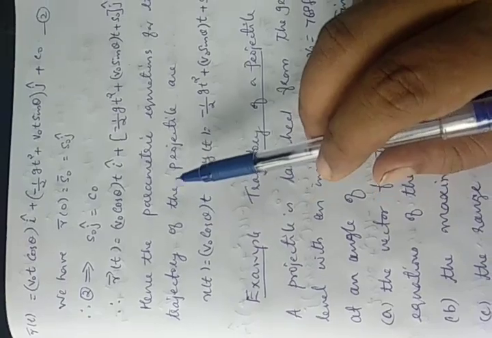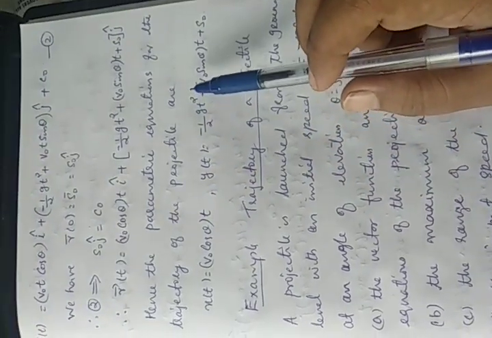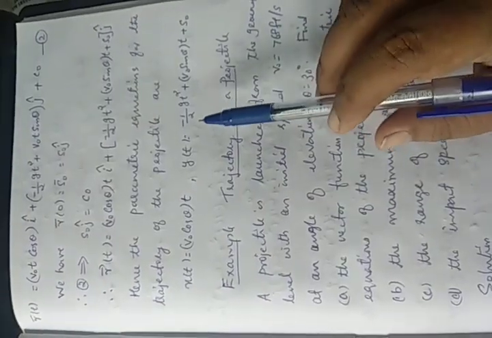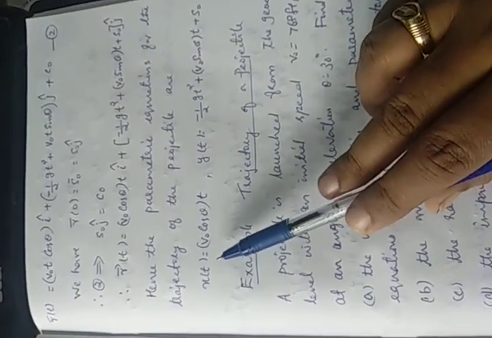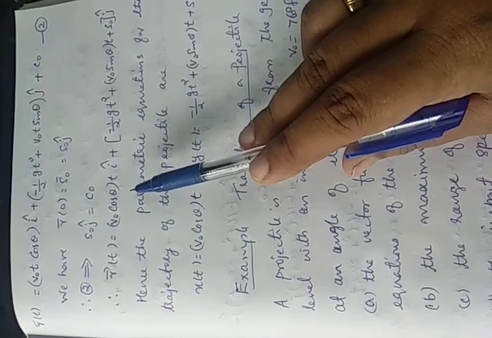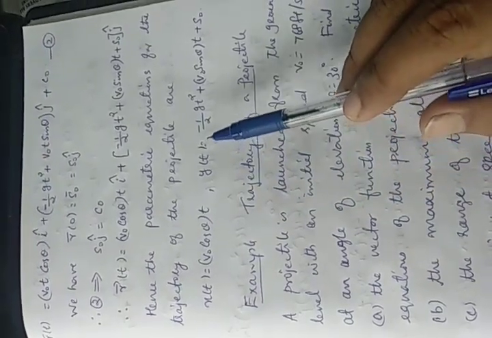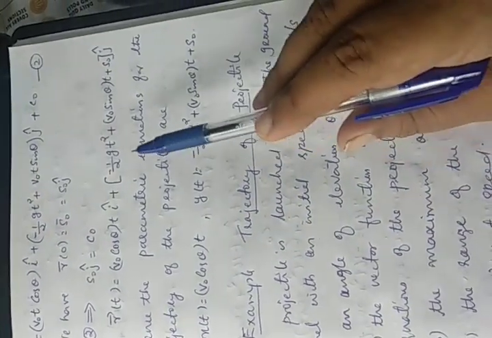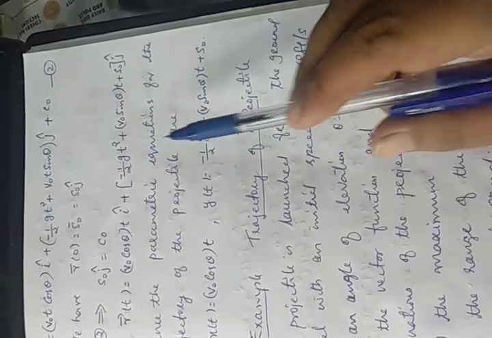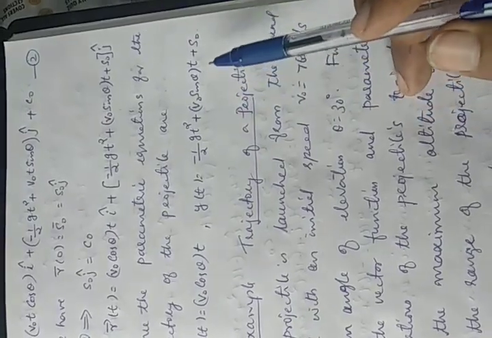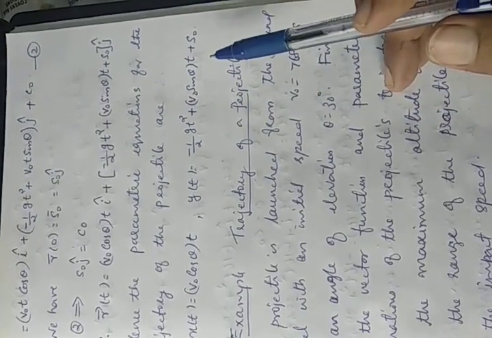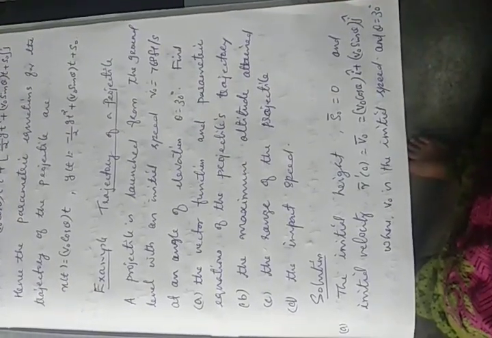So the parametric equations for the trajectory of the projectile are x of t is equal to v naught cos theta into t, y of t is equal to negative 1 by 2 g into t square plus v naught sin theta into t plus s naught.